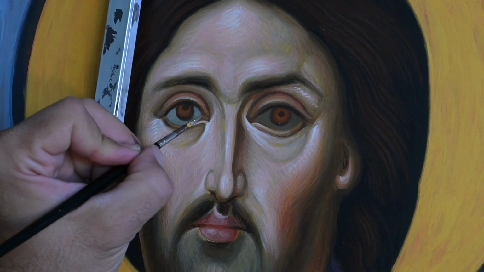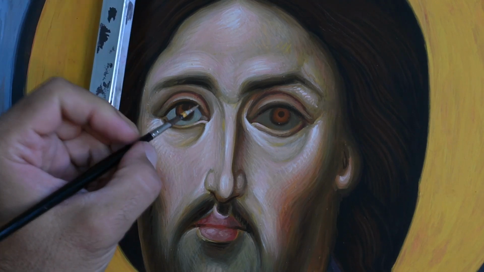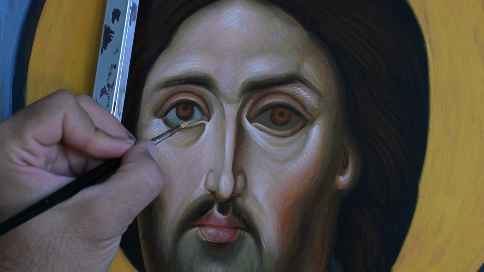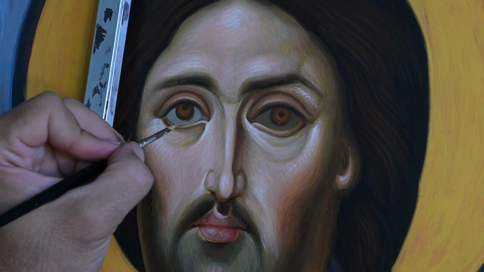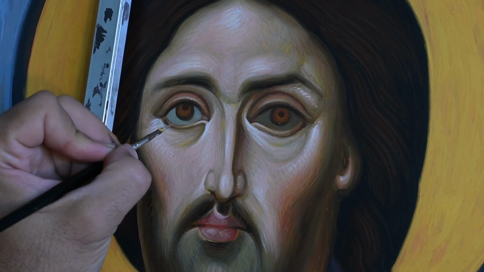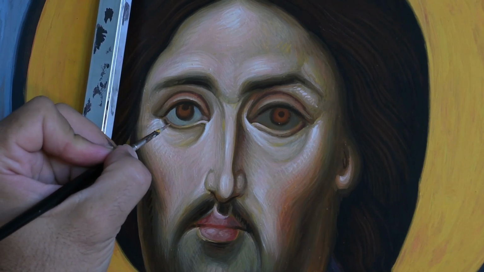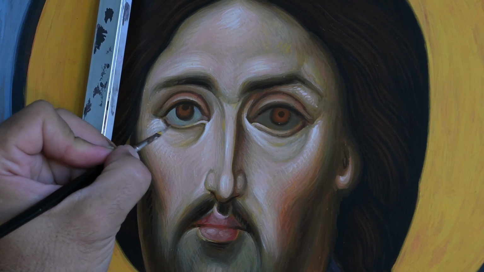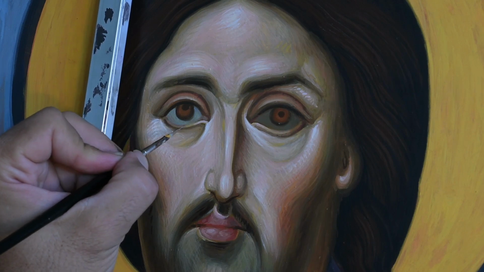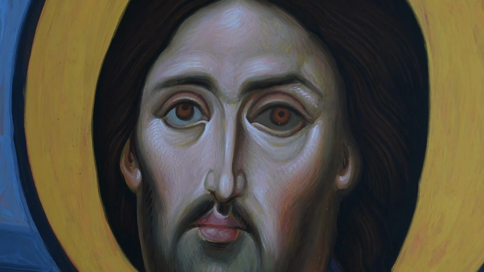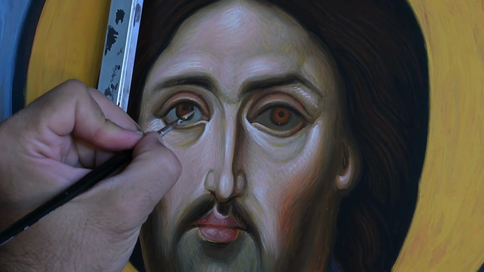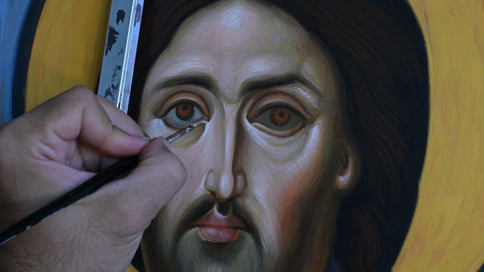At this point, I'm just painting the lights in the cornea and inside the eye. I'm just painting this without really stepping back from my easel and observing how this has affected the whole face. Probably it's like leaving the best part for the end.